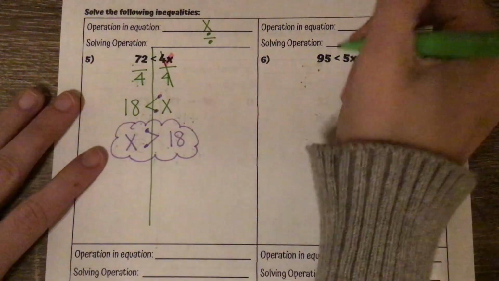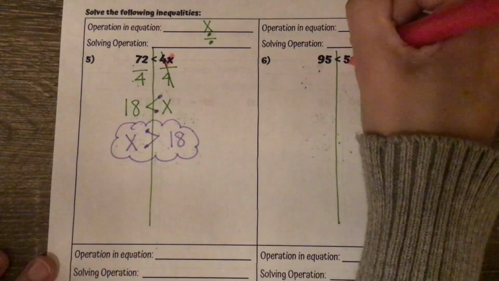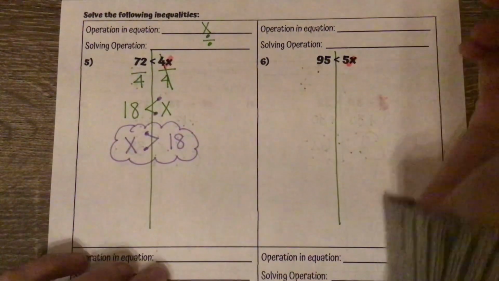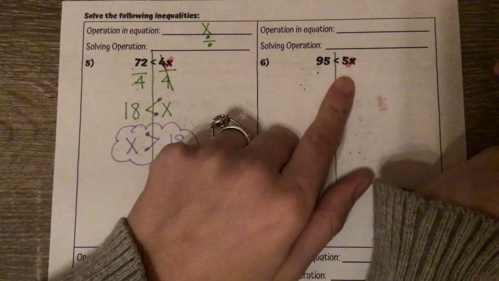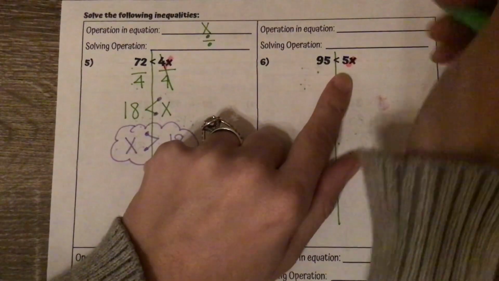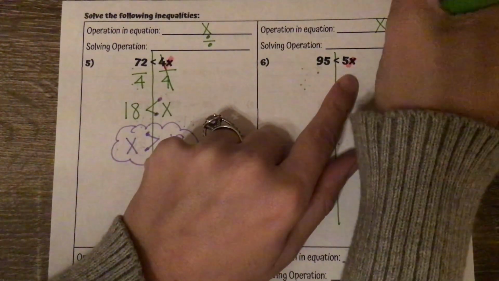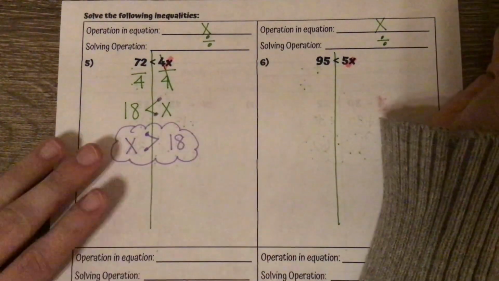All right, number 6, drawing our line down the inequality sign, highlighting our variable. Same thing, I don't see a plus, I don't see a minus. I know it's multiplication or division. Division would have to have a fraction bar. This doesn't have that. So that means this is multiplication, a number right next to a variable. So our solving operation is division.